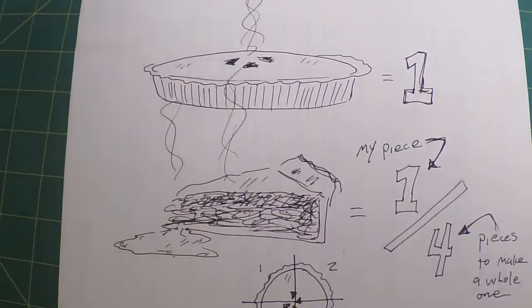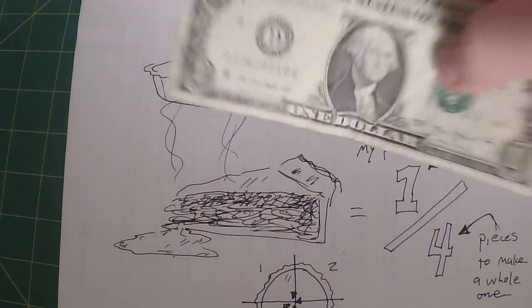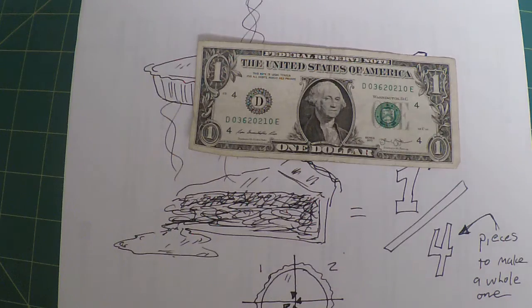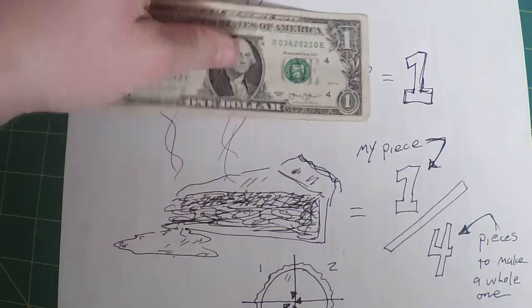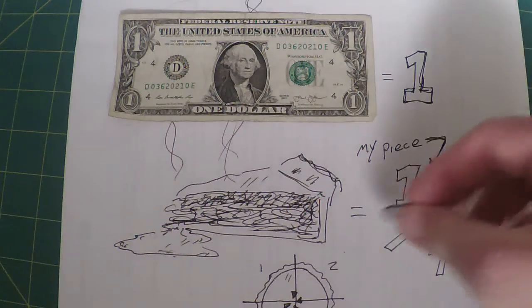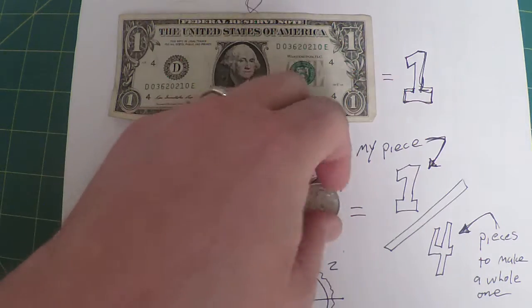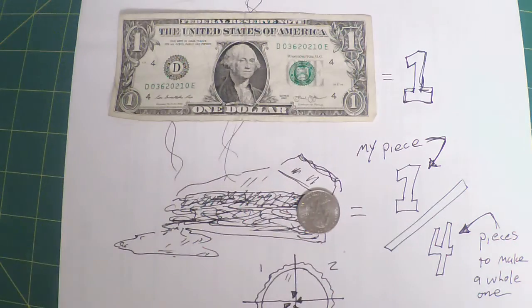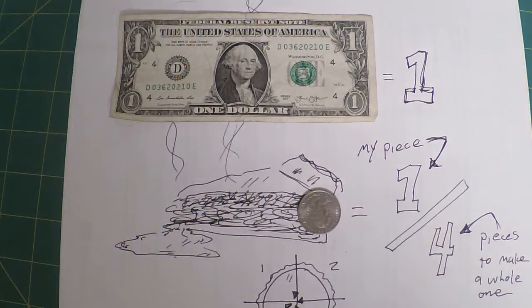So the same thing can be done with money. And beautifully, the U.S. monetary system actually breaks dollars into fractions. And they do it with pocket change, coins. So if my dollar is 1, 1/4 of my dollar is a 25-cent piece, or we call it a quarter. So 1/4 is another way of saying quarter. Quarter and 1/4 mean the exact same thing.